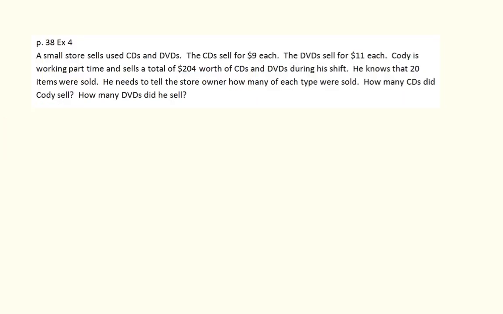Here we have a slightly different type of problem. I call this a number value type of problem, and you've seen this type of question before. It's the type of question where they give you some information about how many of something you have and what they're worth, right? So here's the $9 for CDs, DVDs are worth that much, and the total worth of both is $204. You also know how many you have. You have 20 altogether.